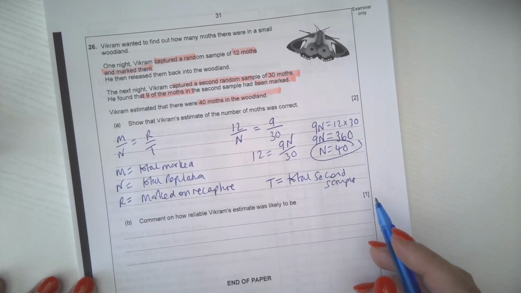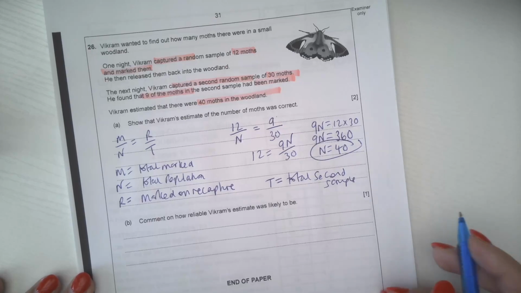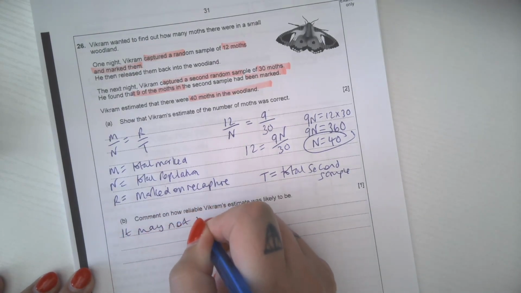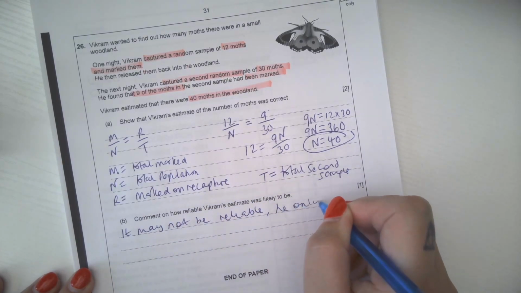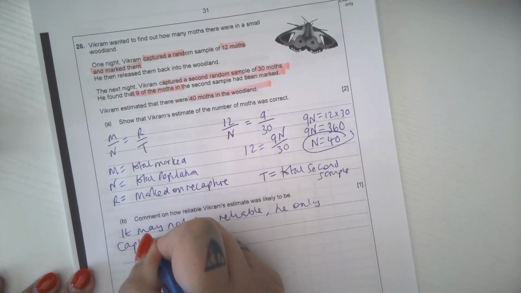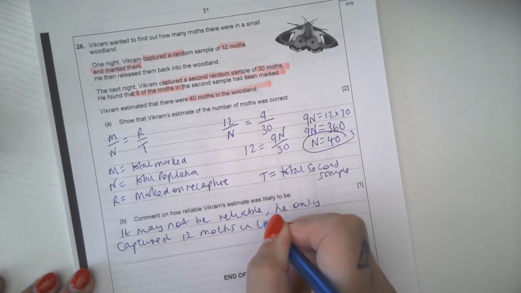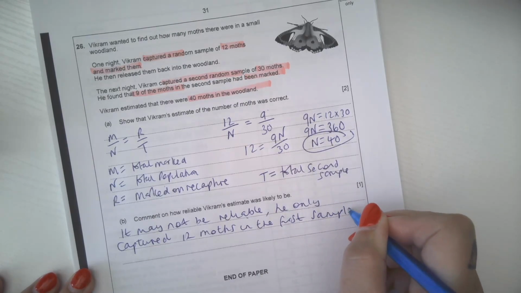So I'm going to say it may not be reliable as he only captured 12 moths in the first sample. So it may not be reliable. He only captured 12 moths in the first sample.